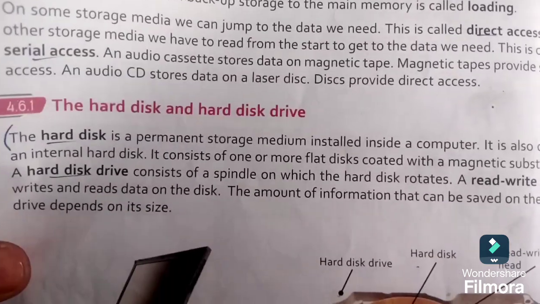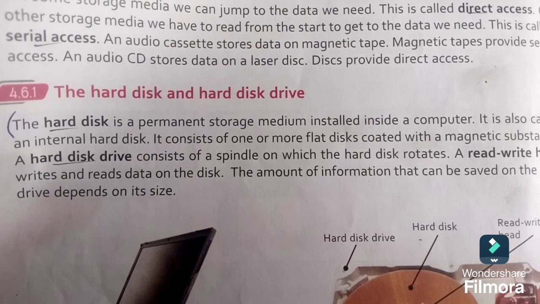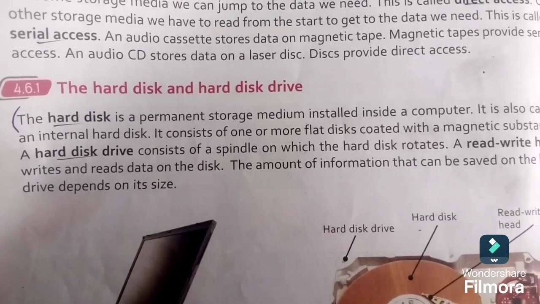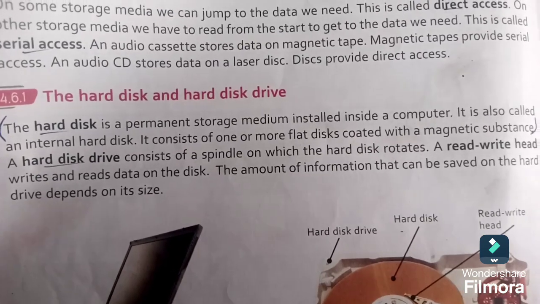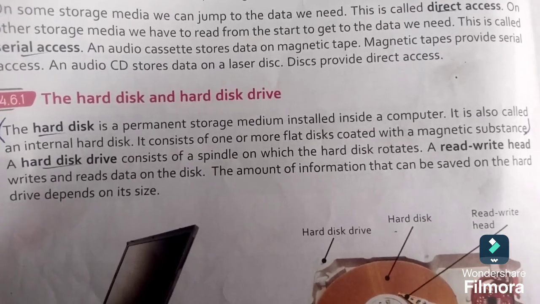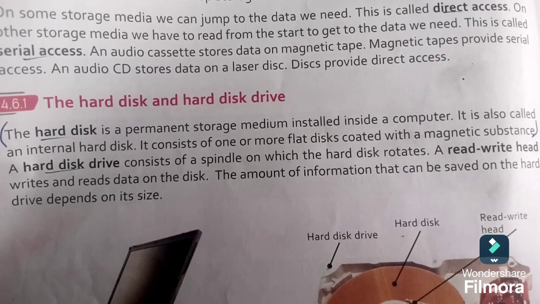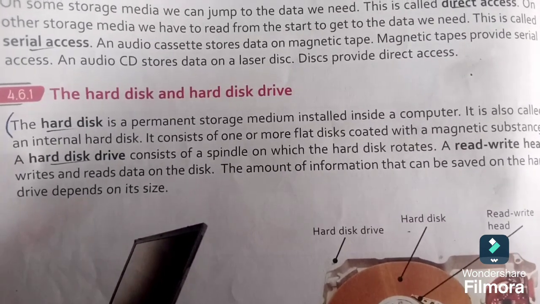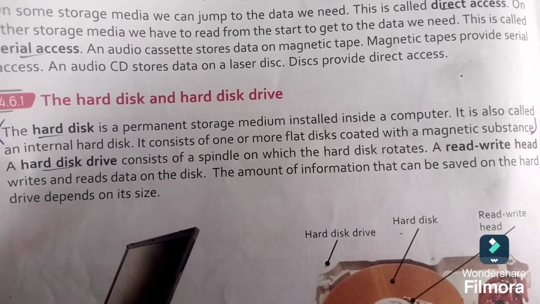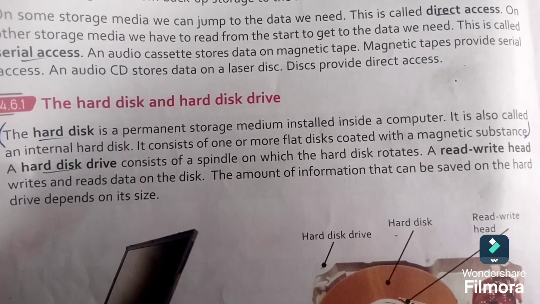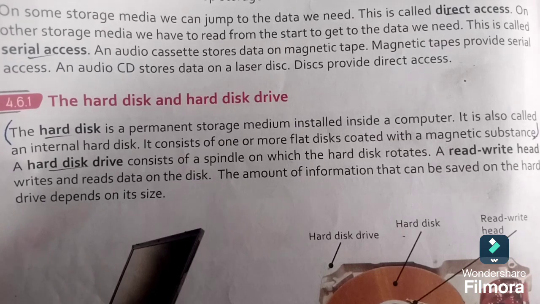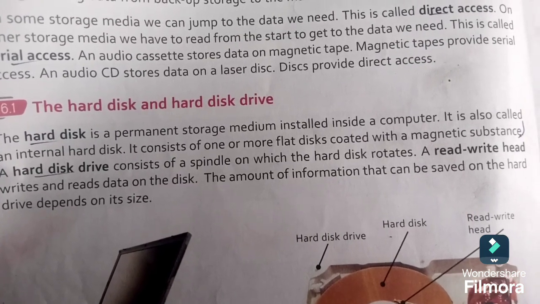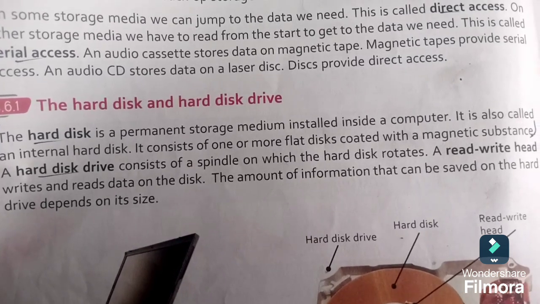Now let's move forward. The hard disk and hard disk drive. Okay, Ahmad, start reading. The hard disk is a permanent storage medium installed inside a computer. It is also called an internal hard disk. It consists of one or more flat disks coated with a magnetic substance. A hard disk drive consists of a spindle on which the hard disk rotates. A read-write head writes and reads the data on the disk. The amount of information that can be saved on the hard drive depends on its size.